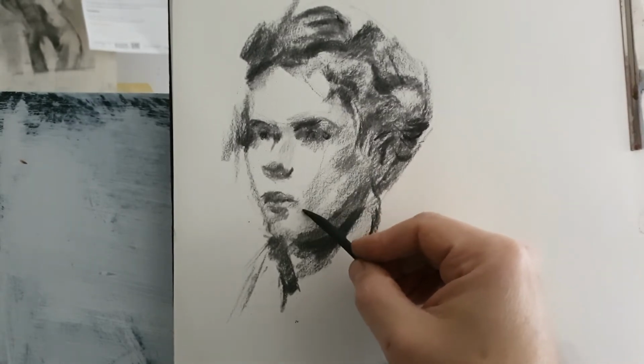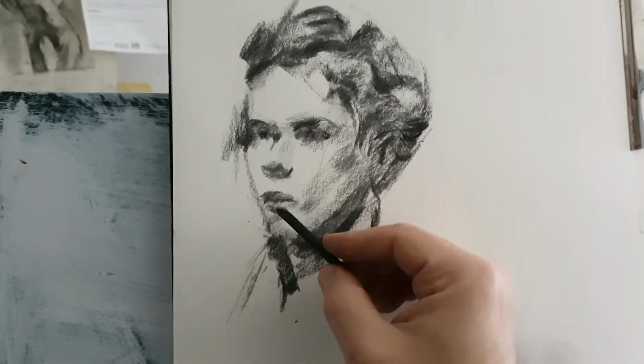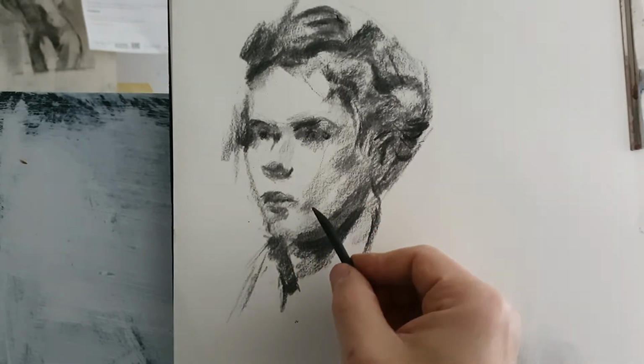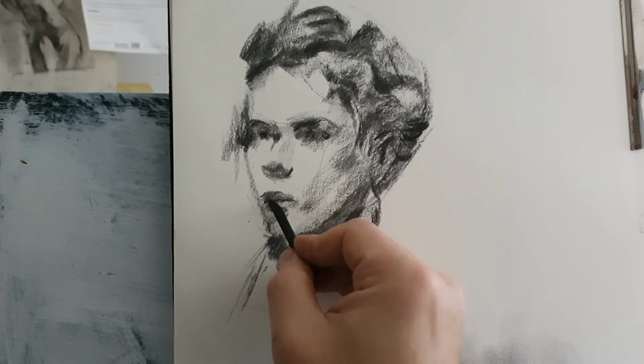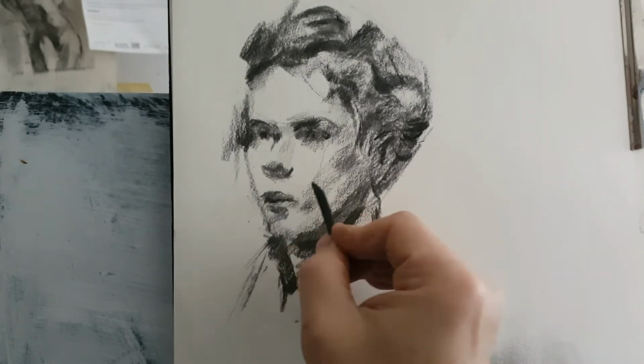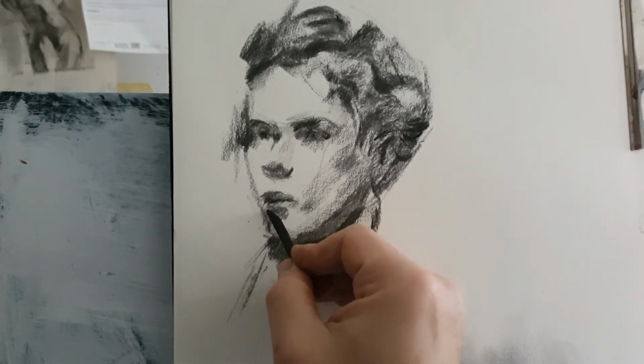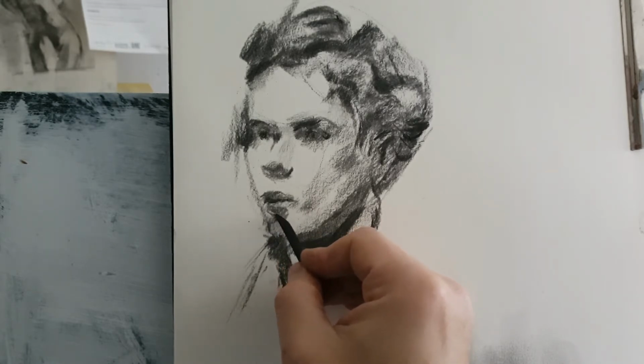Cheekbone. Cheekbone. I mean jaw. Top of the lip. Lower lip again.